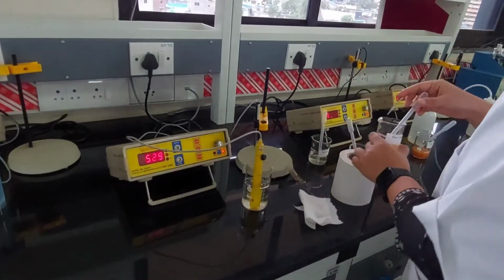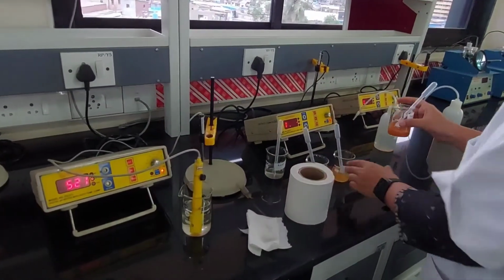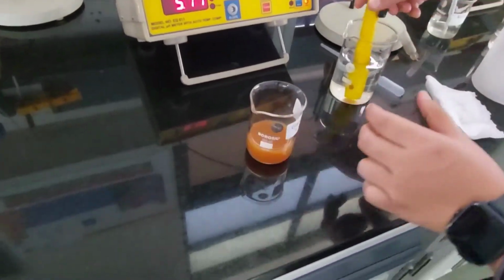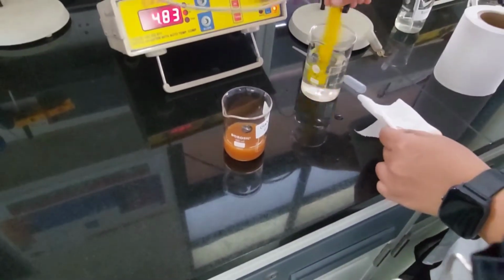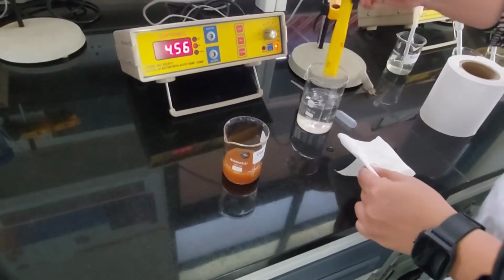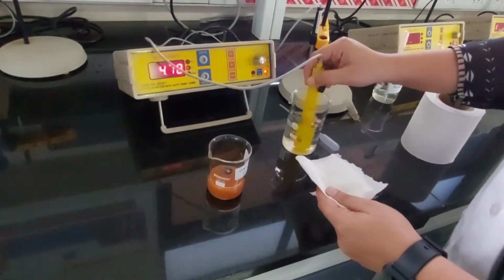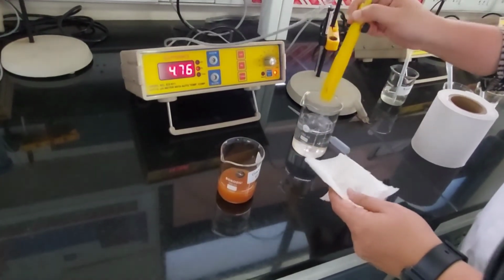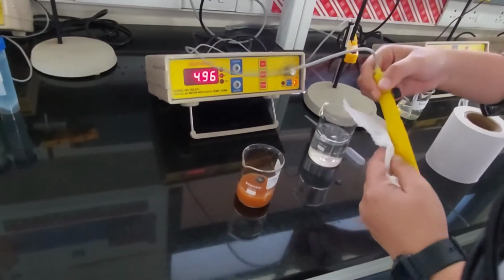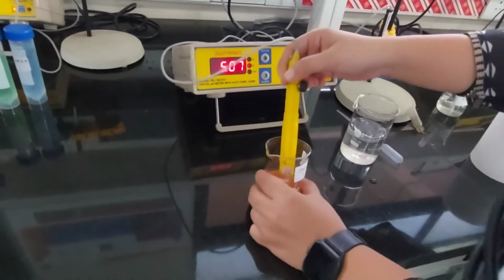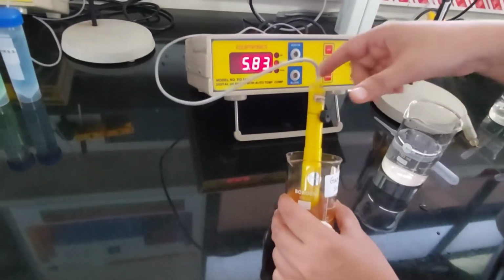And the last sample. Now this is garden soil, the garden soil of our institute, CEBS. Beautiful flowers growing there. Wash it again. And there you go. Dip it.